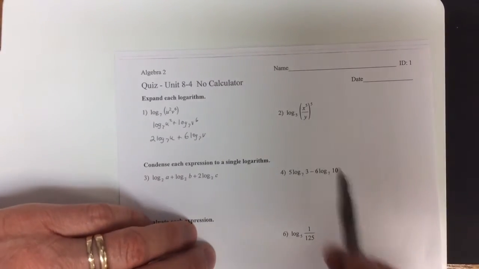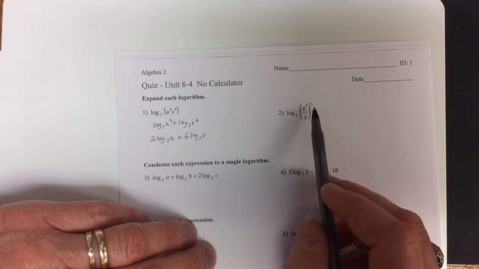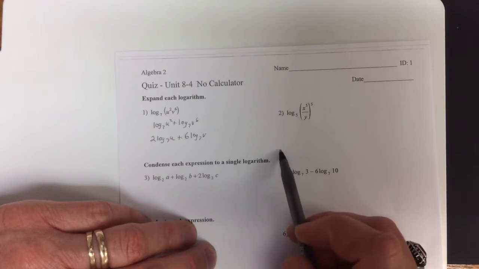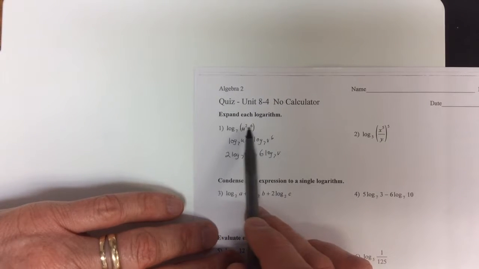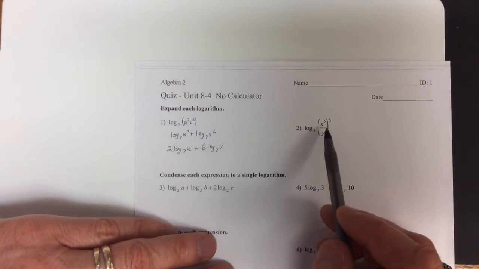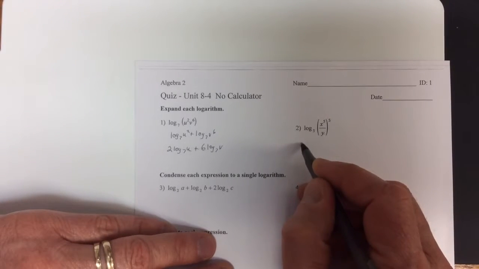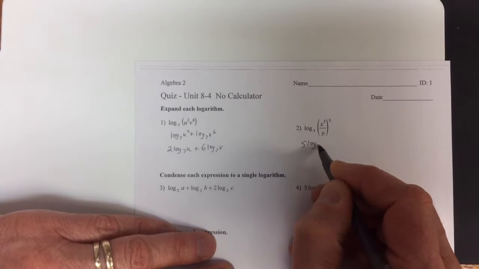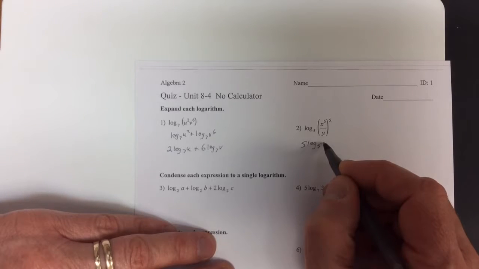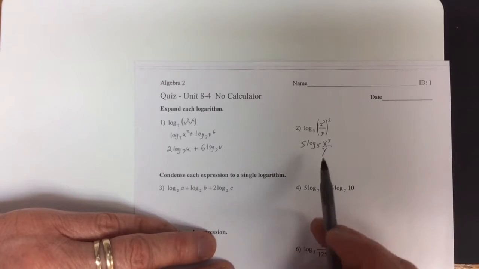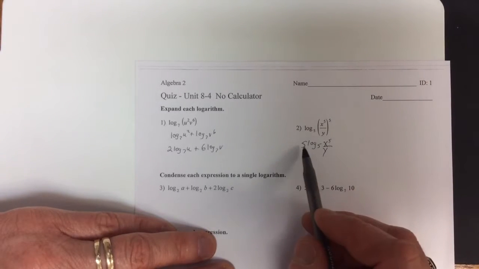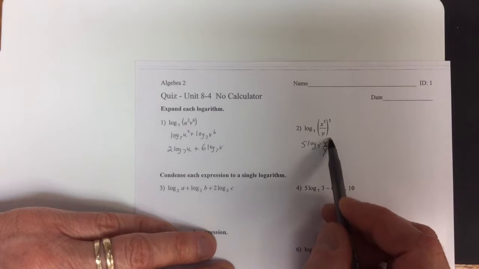This next problem, I notice that I have a quotient, but I have a power of a quotient. So in this case, I'm going to do the power first. Here, I did not have a power of the product, so I did the product first. This one, I'm taking a power of a quotient. So I'm going to use the power rule first. So the 5 comes out front. So I have 5 log base 5 of x to the 5th over y. Now whatever I do with this, I'm going to take 5 times this log.